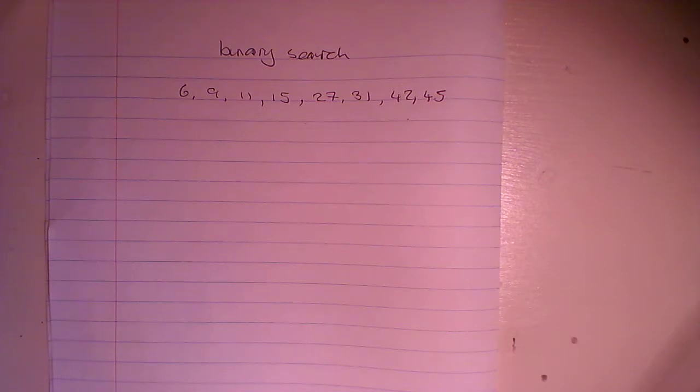Now, what a binary search does, and the whole point is, it's binary. It splits a list into two parts. The two is the binary, and we can check whether a number is in either the bottom half or the top half of a list, and keep splitting that list in half each time.